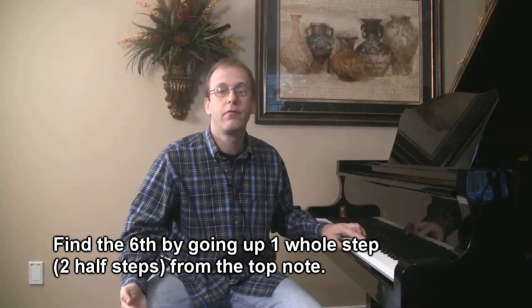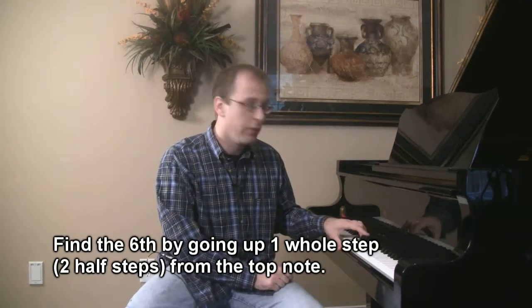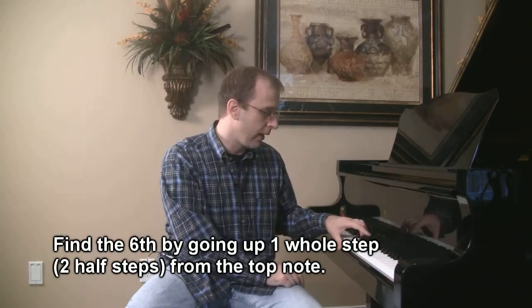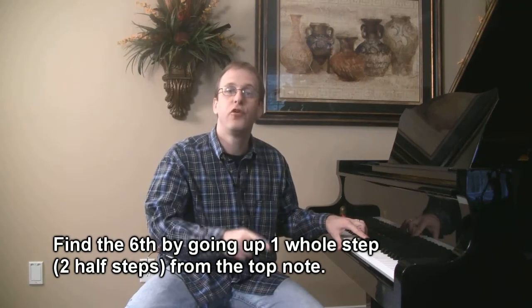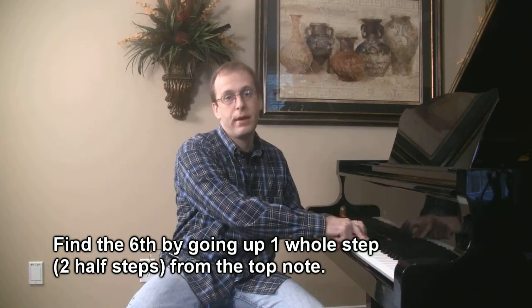For example, let's say we have a D flat chord. We play D flat, F, and A flat. We know we're going to play a B, but how do you know if it's going to be B natural or B flat, for example? Well, one easy way to do it is go up a whole step from the top note. A whole step is 2 half steps, which is 1 note on the piano. So if you're on A flat, we're going to go up 2 half steps, and you know that the 6 is going to be B flat.